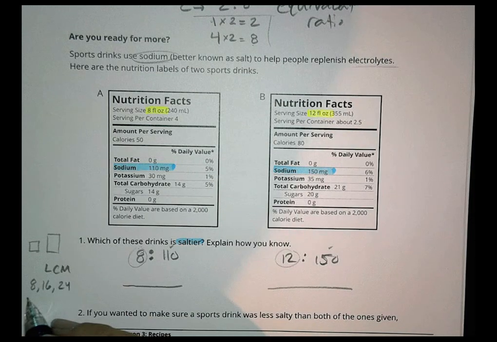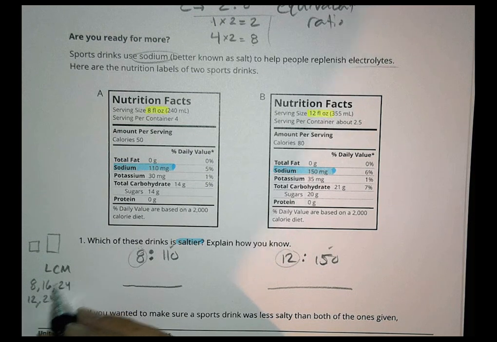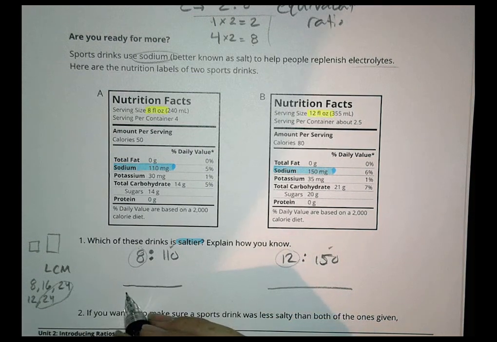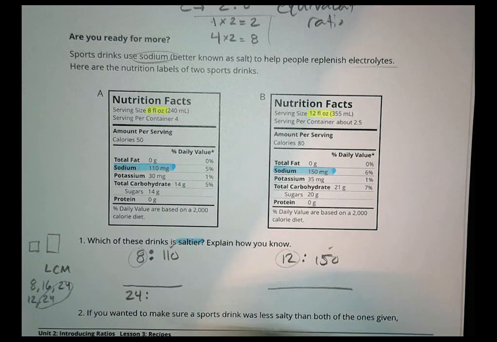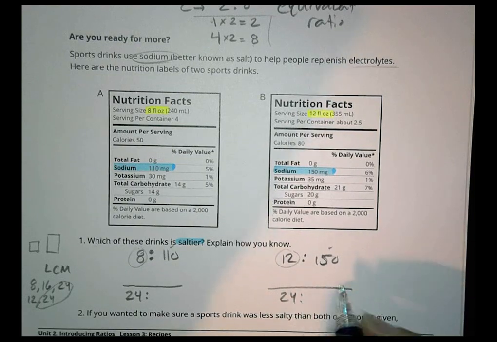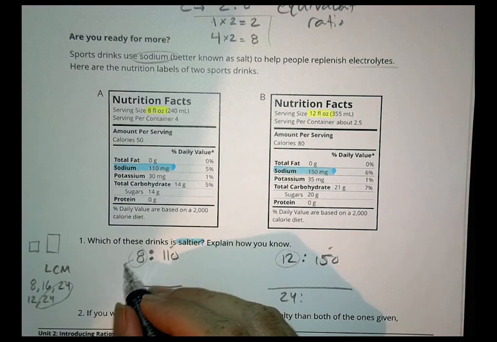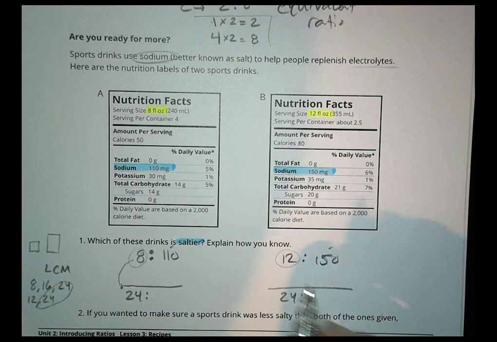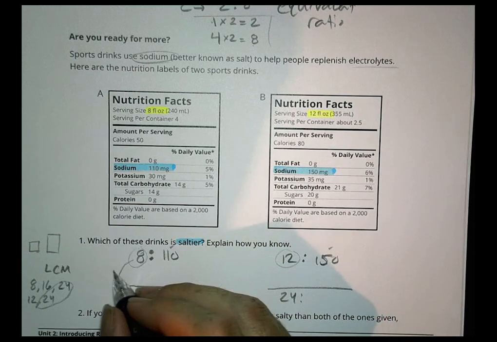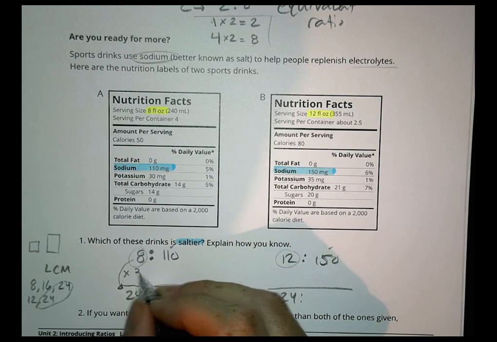When I look at my 12s, 12 times 1 is 12, 12 times 2 is 24. I have a common multiple of 24. So let's say I was going to have 24 of these, 24 ounces. What does it take to go from 8 ounces to 24 ounces? Well, in multiplication terms, that would be 8 times 3, right?